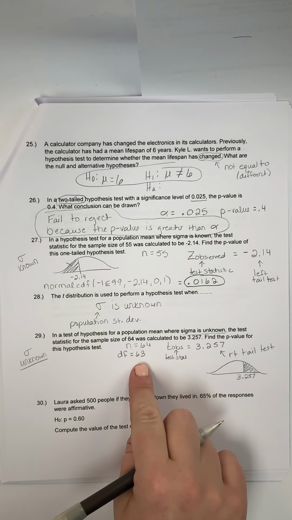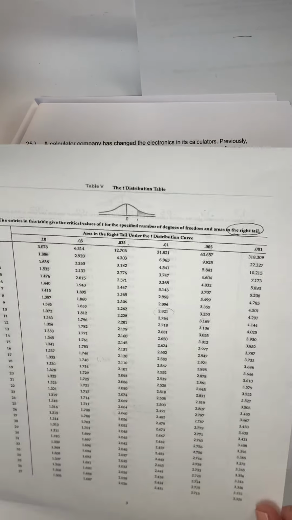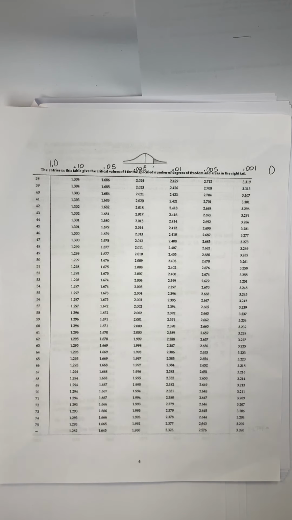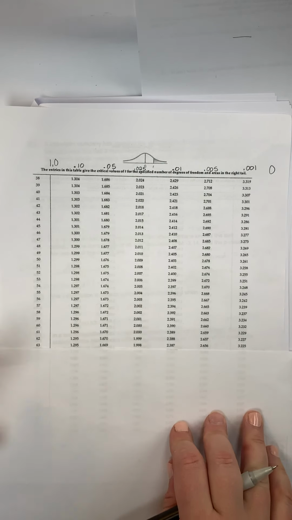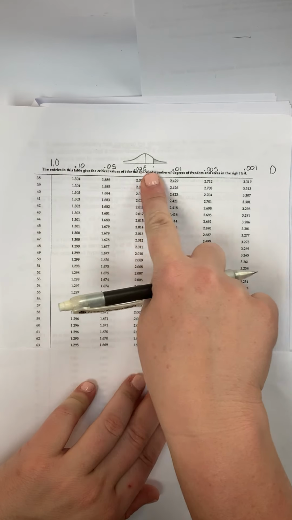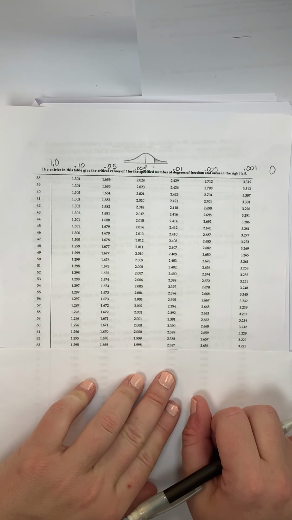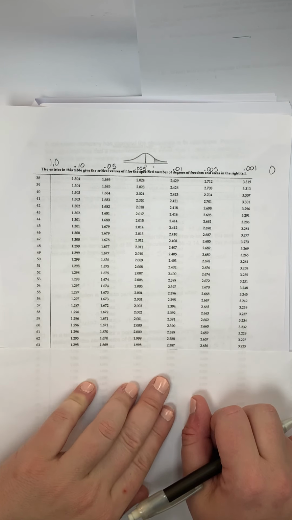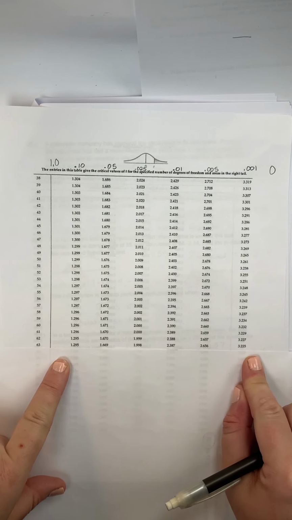We have degrees of freedom, and then there is our p-value. Degrees of freedom is 63. You got to turn your page over for that one. Here he is. There's our row. Now remember, I went ahead and labeled a cross on the back there. My test statistic is 3.257. So the numbers get larger as you move to the right.